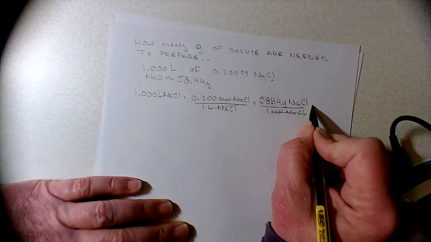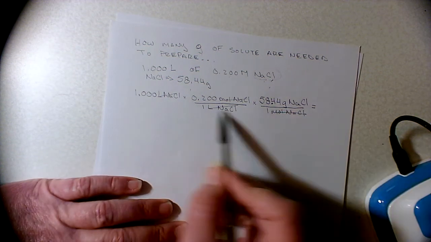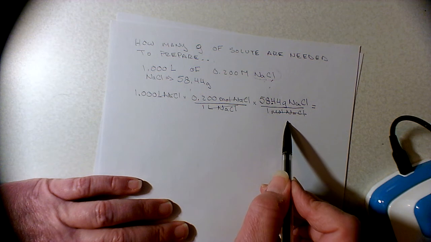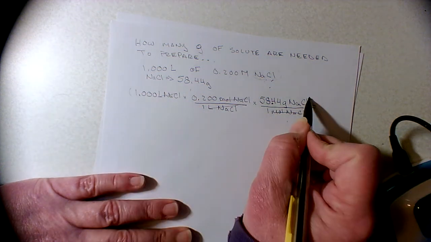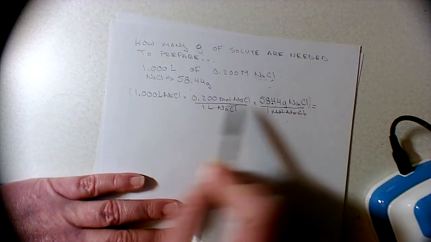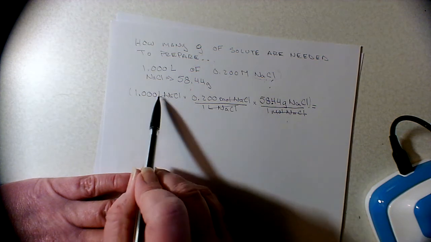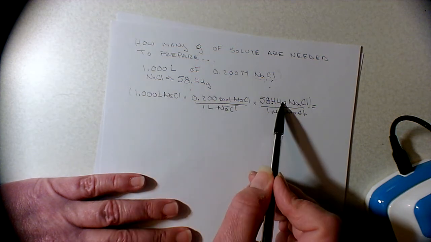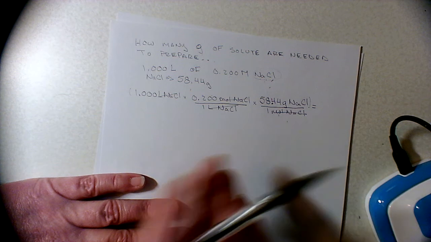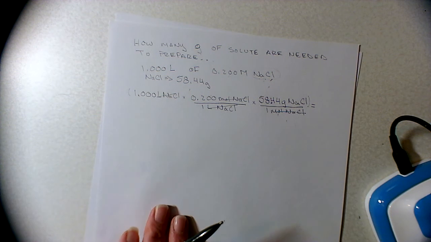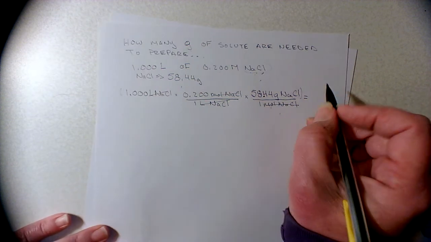The math trick here for putting things in your calculator: it's easy here because everything is 1 on the bottom. But if I didn't have a bunch of 1s, one thing I can do is put all of these values on the top and multiply straight across. So it would be this times this times this. Hit enter on your calculator and then divide by this times this, and that'll give you your answer. So what does that come out to? 58.44 comes out to 11.7 grams of NaCl.